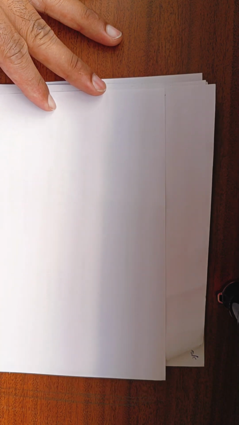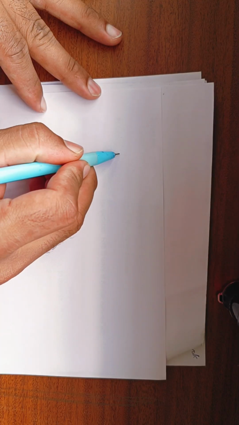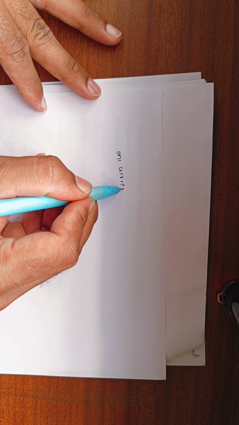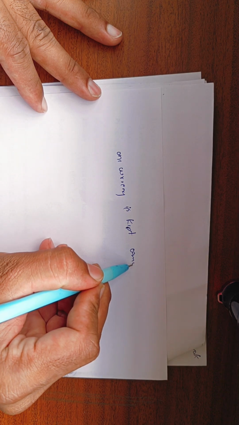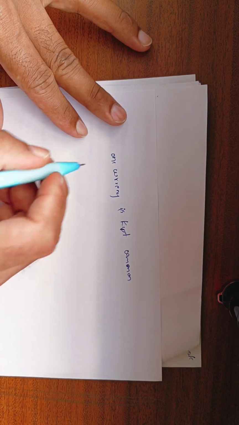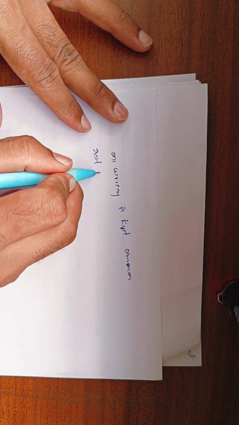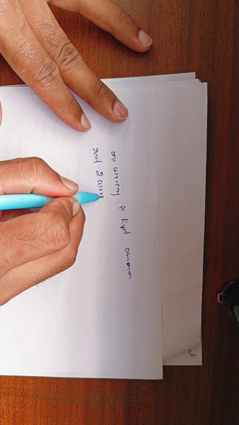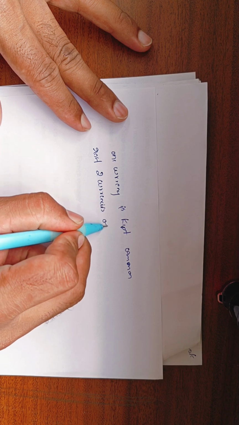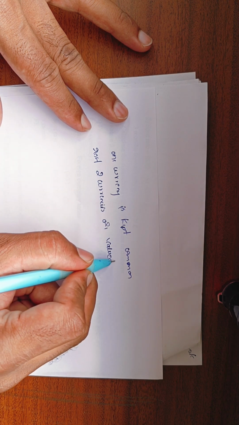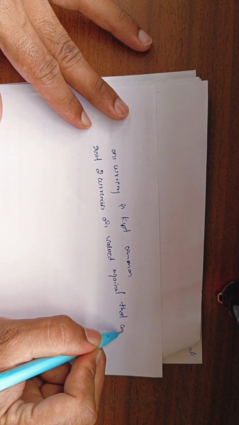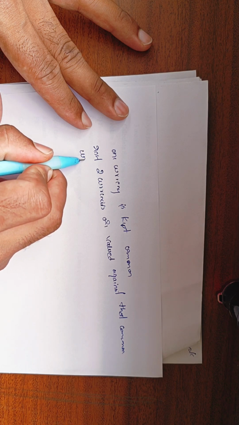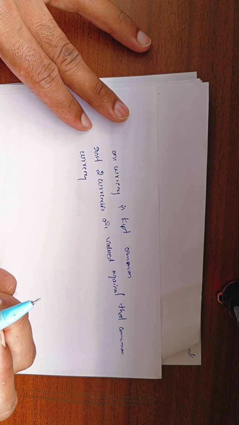For example, cross exchange rate is nothing but one currency is kept common, and the rest two currencies are valued against that common currency, that is cross exchange rate.